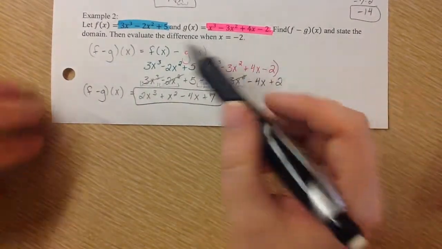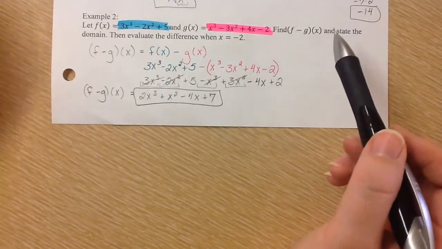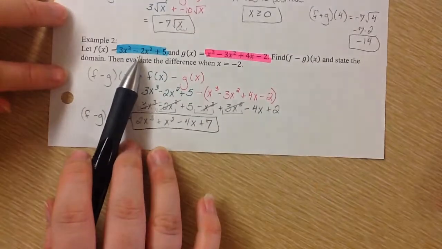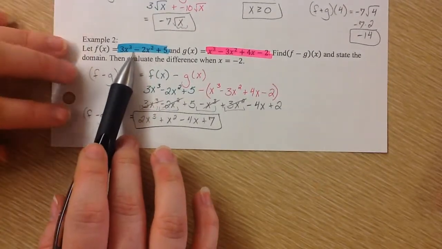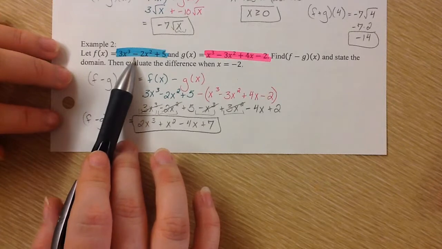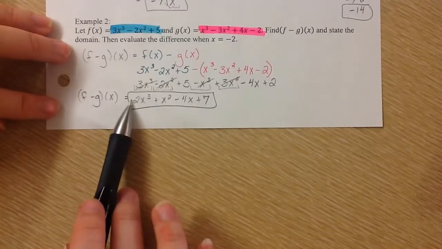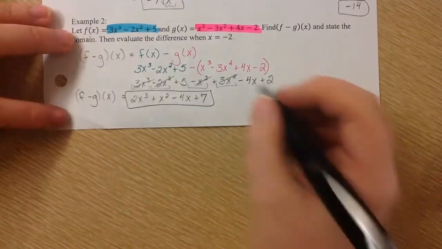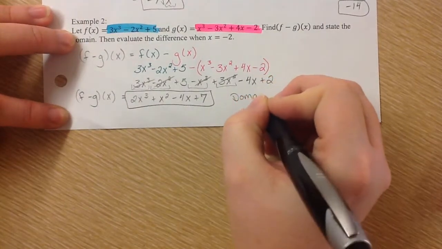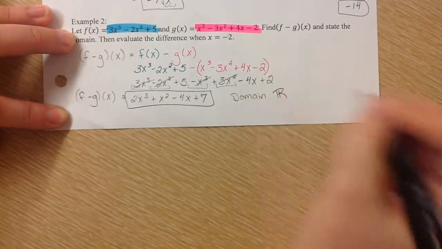Now it says, then state the domain. Well, look at my original functions. Do I have any divide by x or square root with an even index? Nope. What about that guy? No. What about my final product? Nope. So my domain is then all real numbers.